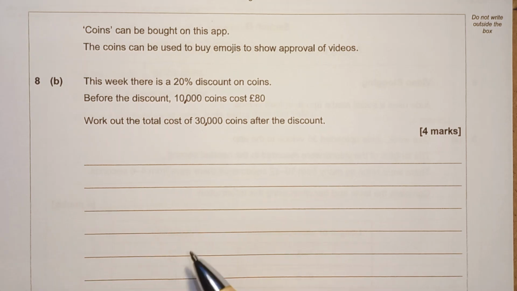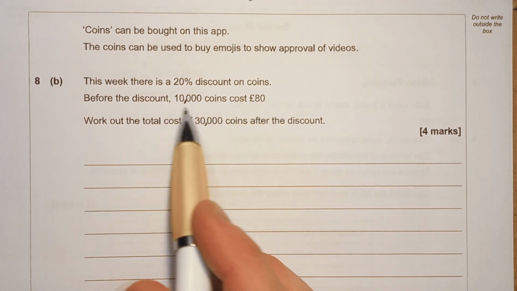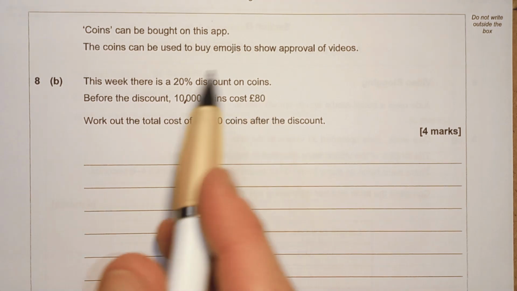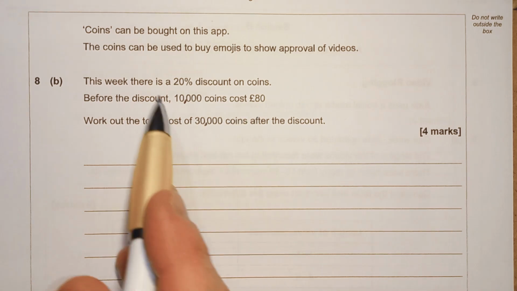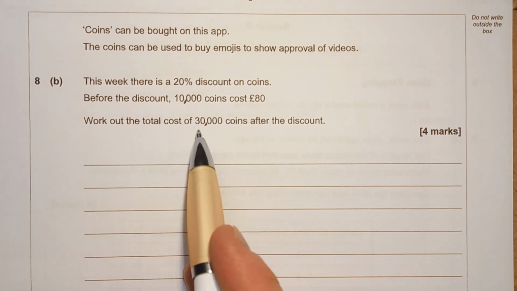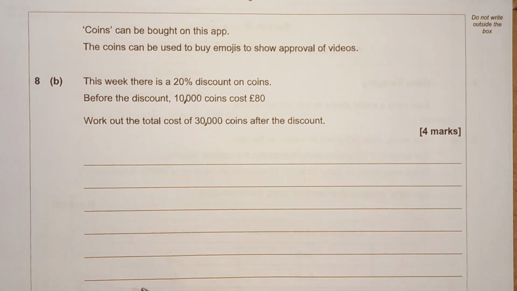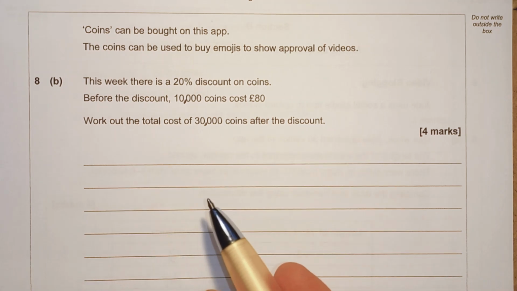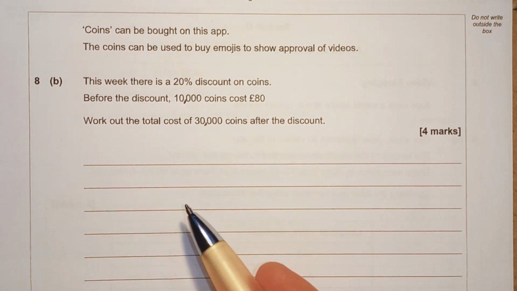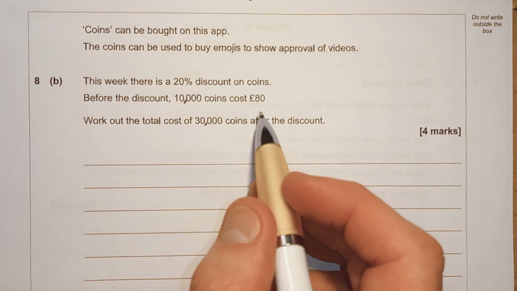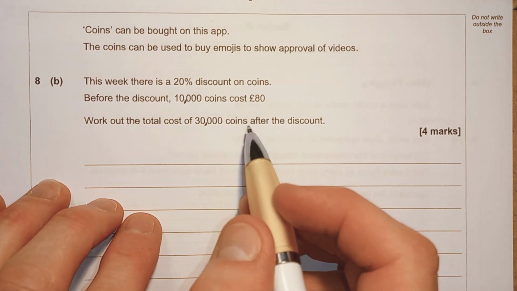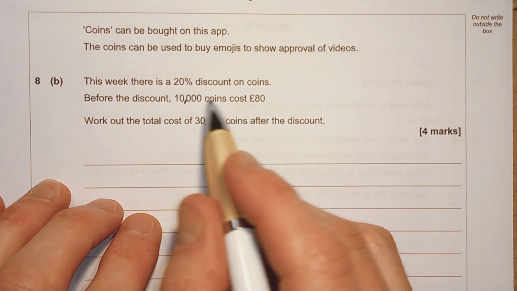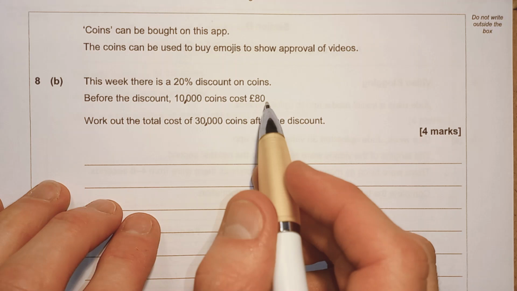There are 2 ways of doing this. We can discount the £80 first, and then work out how much that would be for 30,000. Or we can work out the total undiscounted cost of 30,000 and then take the discount off afterwards. It doesn't really matter which way you want to do it. I'm going to take the discount off first.